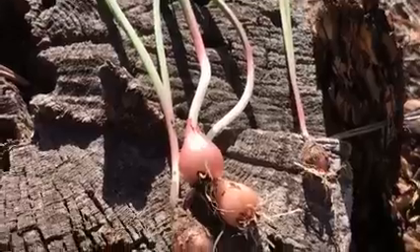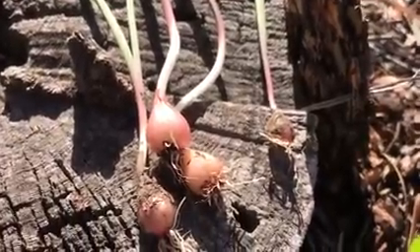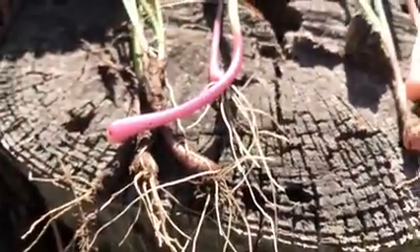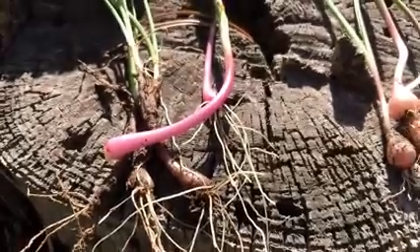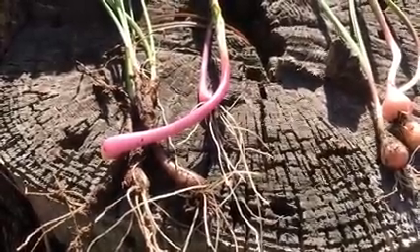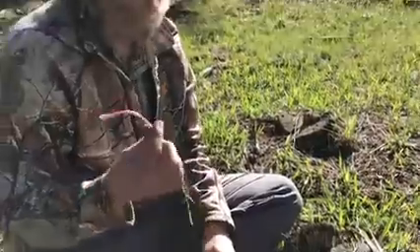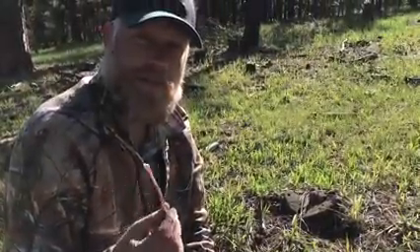Another distinguishing characteristic is the scent. Wild onion will always have a wild onion smell, and it will also have onion taste. I feel entirely confident in consuming this.